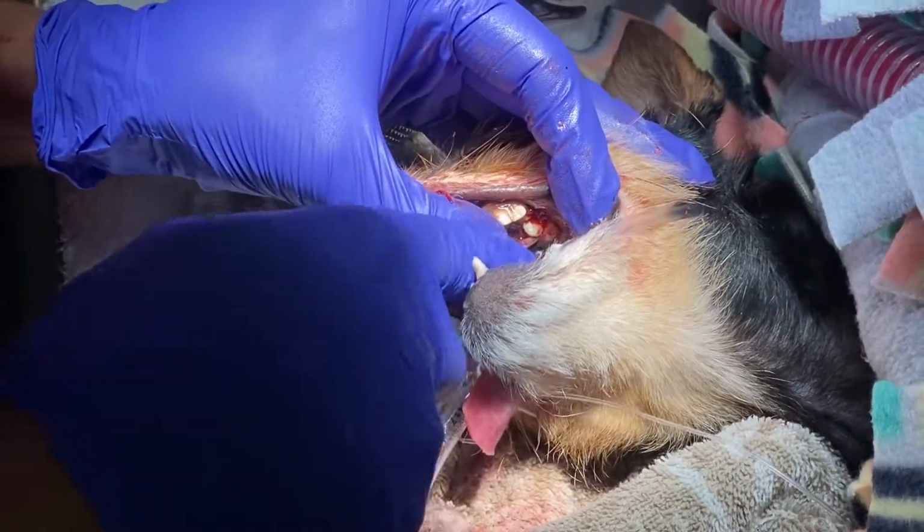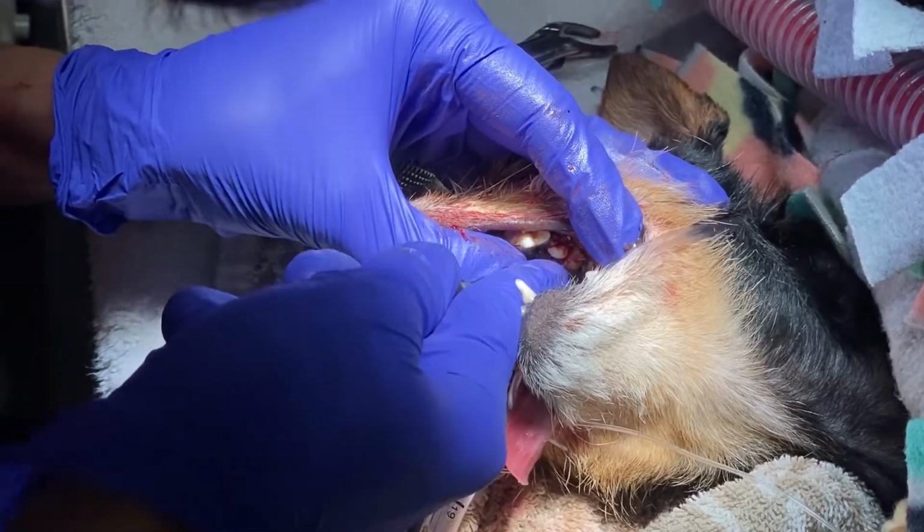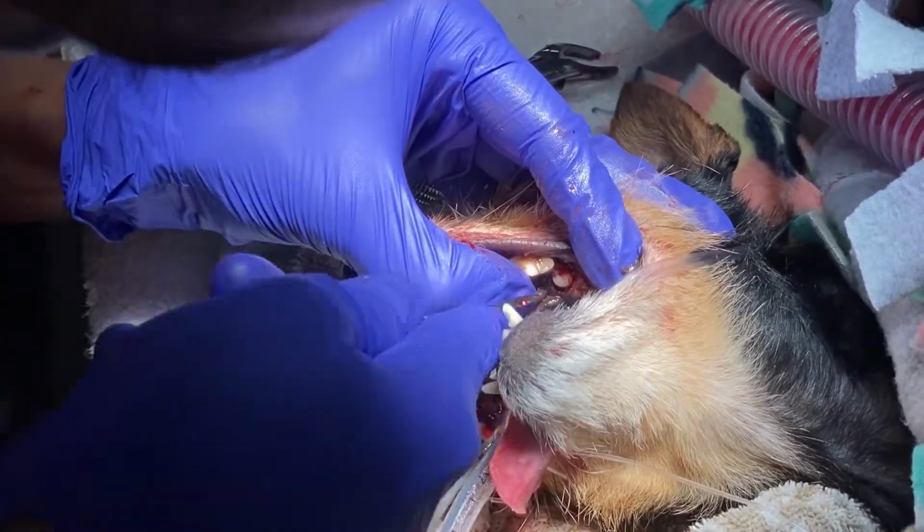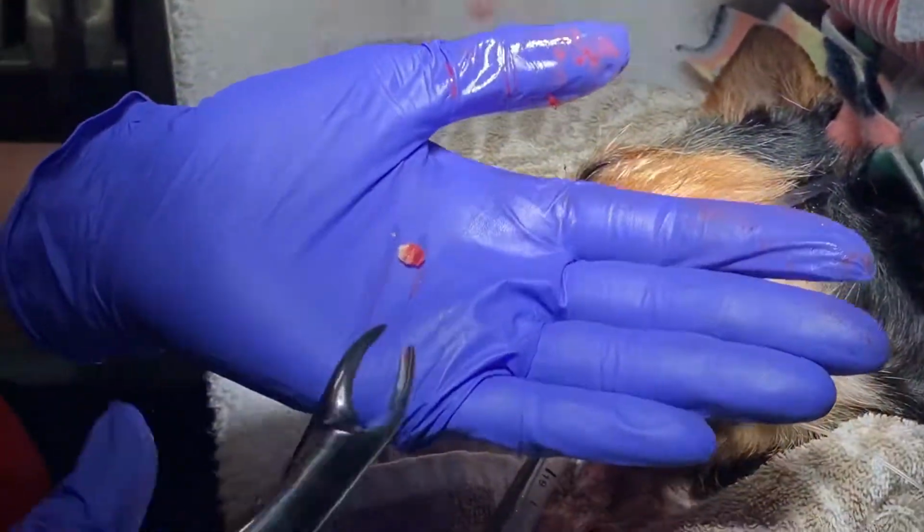Time getting in here. That's the last root.